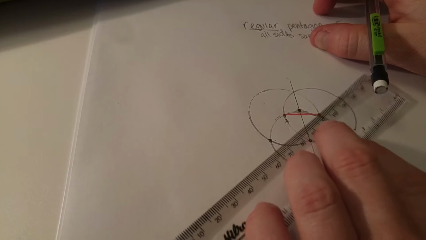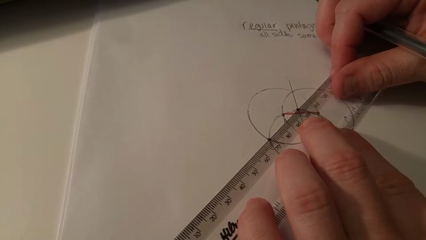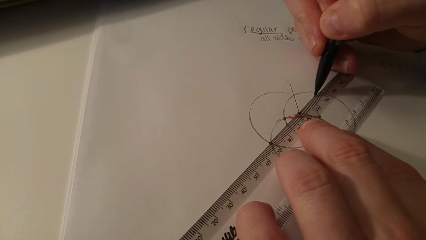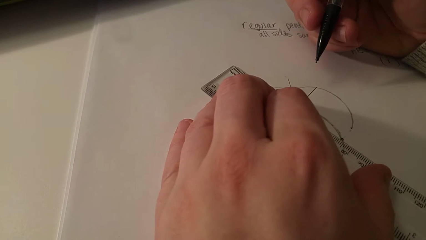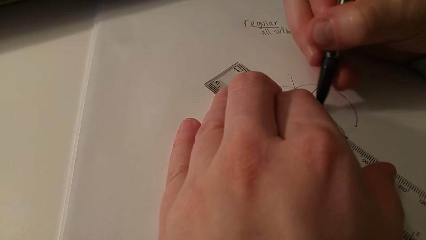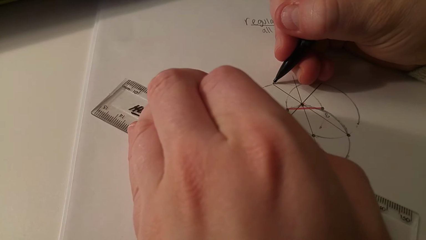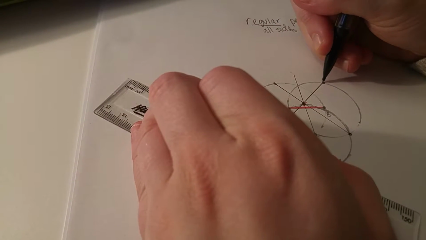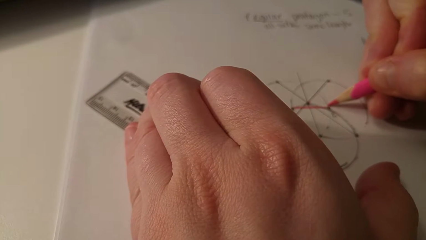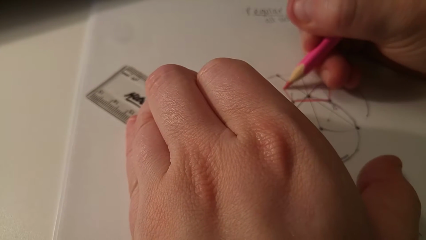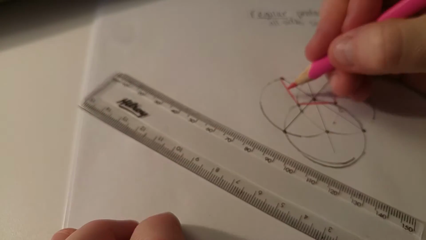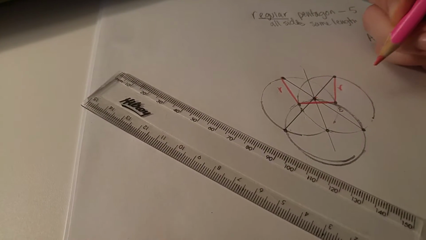And so what I can do is draw a line through those 2 points to where it intersects the first 2 circles I drew. And that is going to be the next 2 sides of my pentagon. And those also have a length of R, okay?